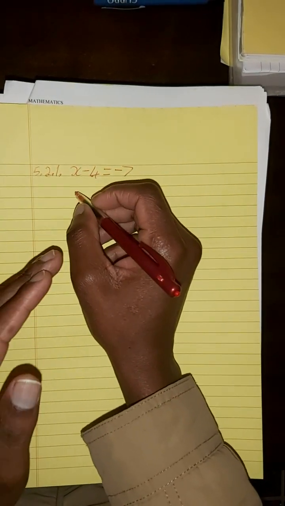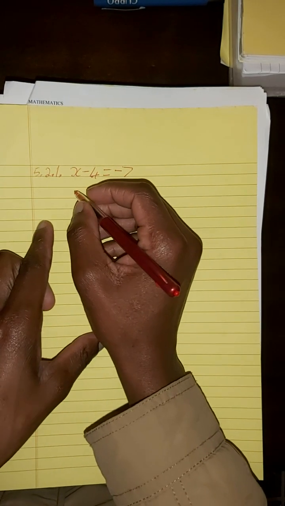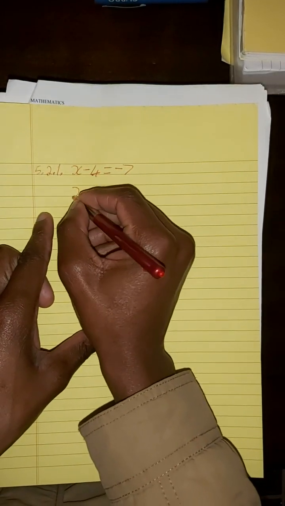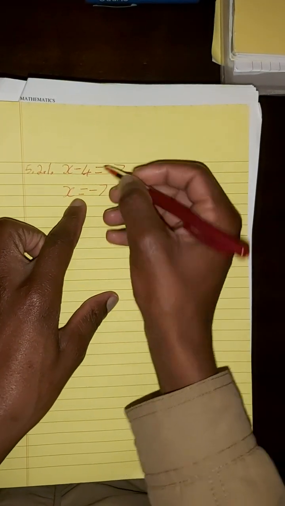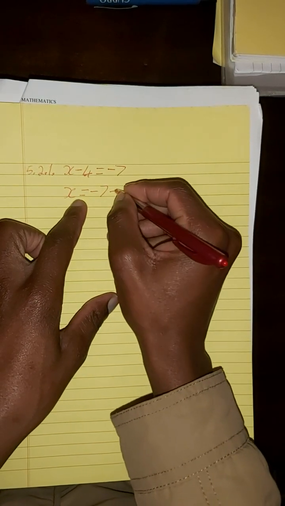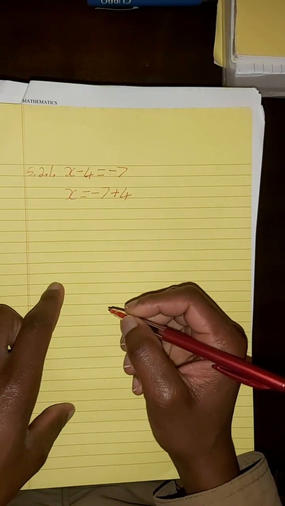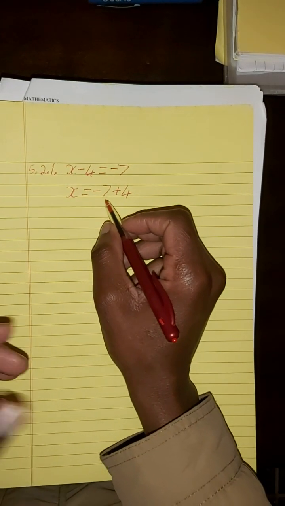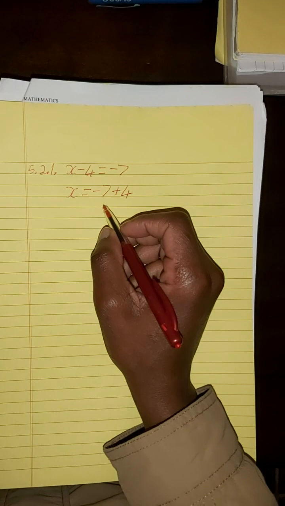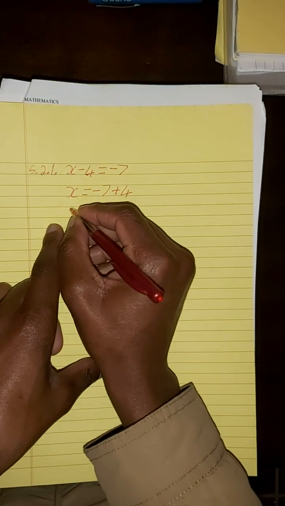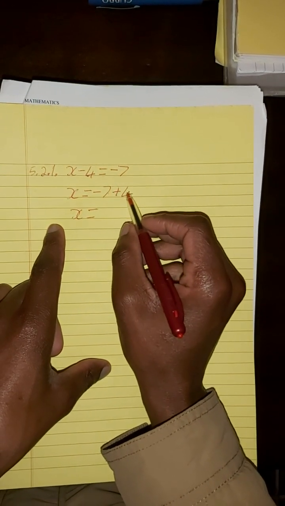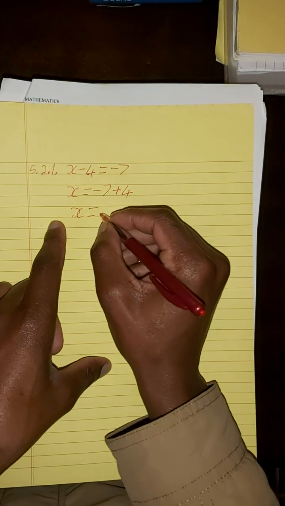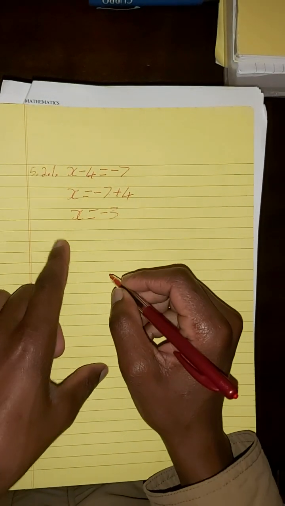So remember, we want the x to be by itself, so we're taking this one to this side. So I'll have x is equal to -7, because on the right I already have this -7, and then this -4 comes this side and becomes a +4. From there I have to add these two. Why am I adding them? It's because they are like terms. Okay, so I'll have x is equal to -7 plus 4. What is that going to give me? It's going to give me -3, and that's how I get my answer.